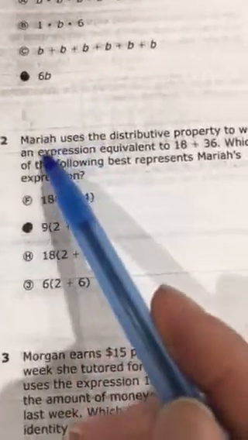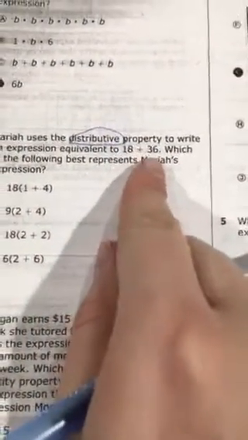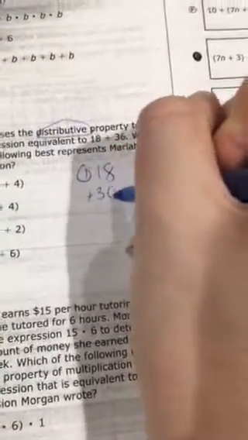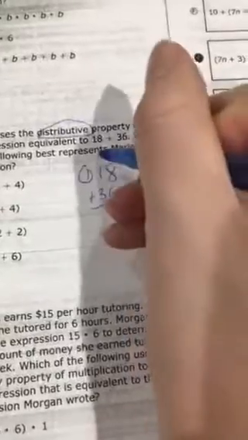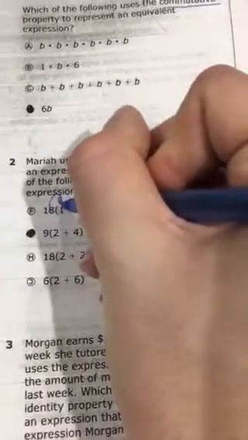Okay, for number 2, it says Mariah uses the distributive property to write an expression equivalent to 18 plus 36. Which of the following best represents Mariah's expression? So the first thing we need to know is what 18 plus 36 equals. And it's 54. The distributive property means I take my outside term and I multiply it by each term inside.